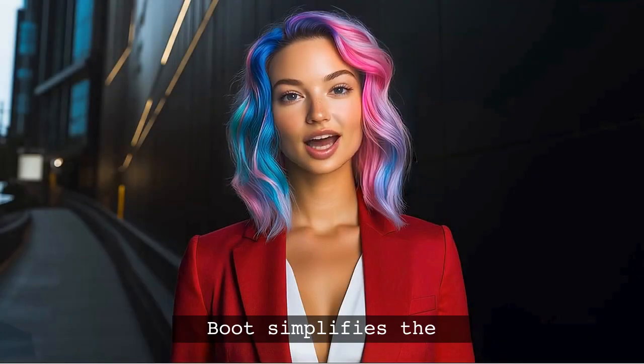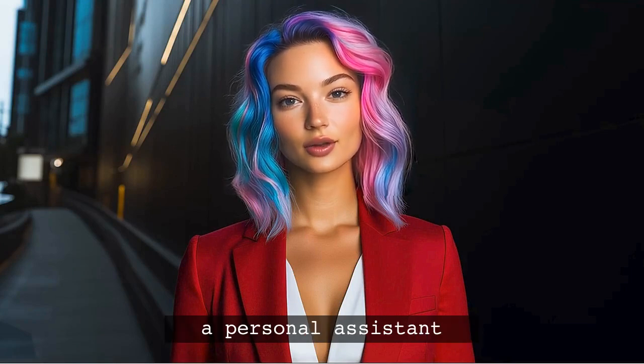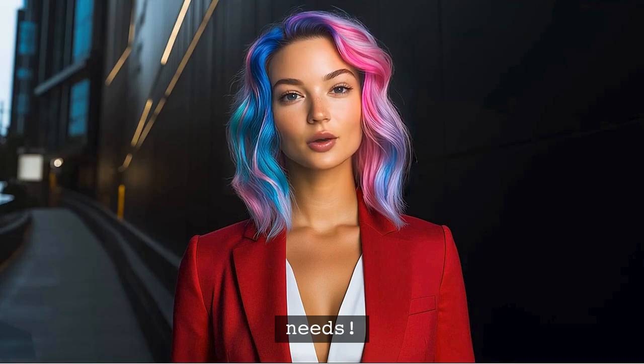Fun fact, did you know that Spring Boot was created to simplify the setup of new Spring applications? It's like having a personal assistant for your coding needs.